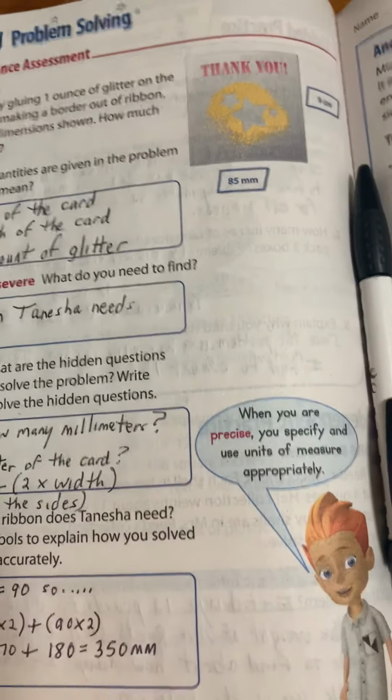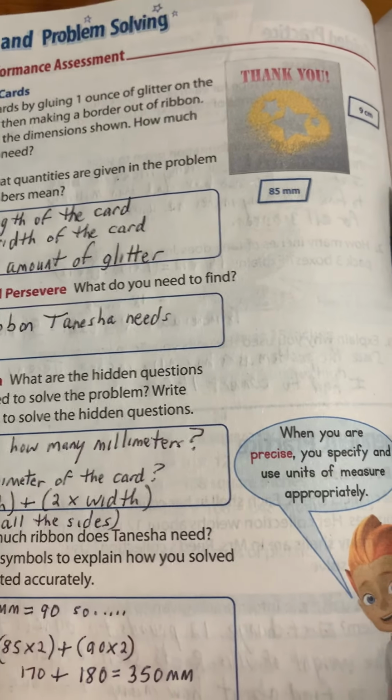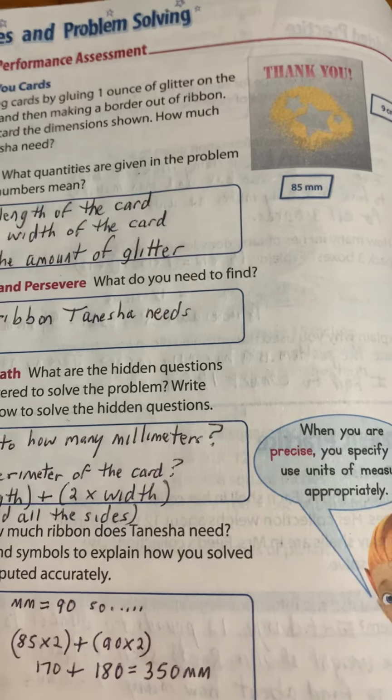Anyway, good luck, guys. And remember, when there are different units, change the bigger one into a smaller one, and then you need to figure out what operation to use.